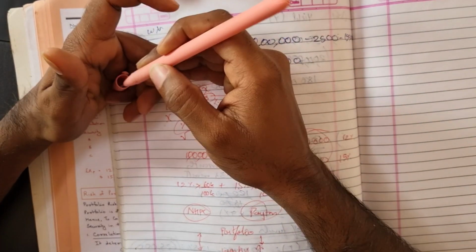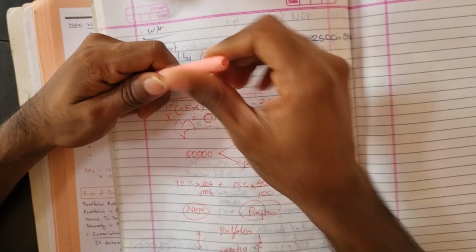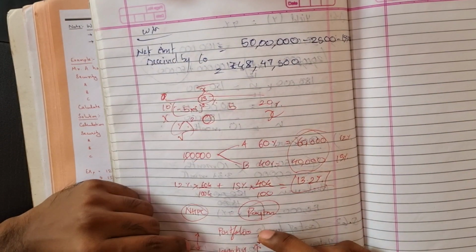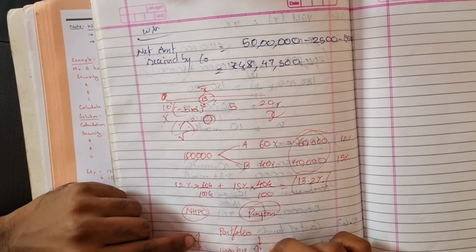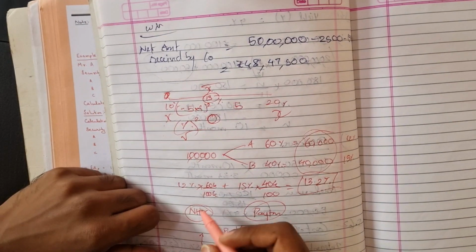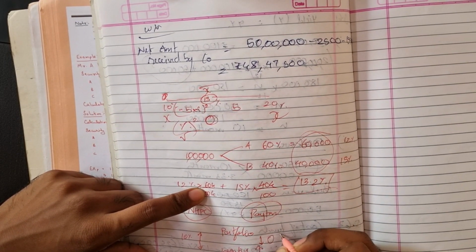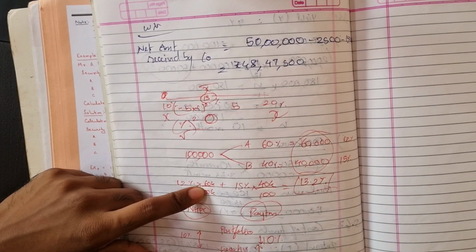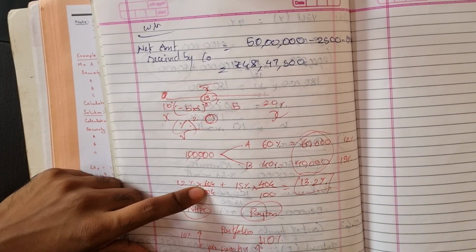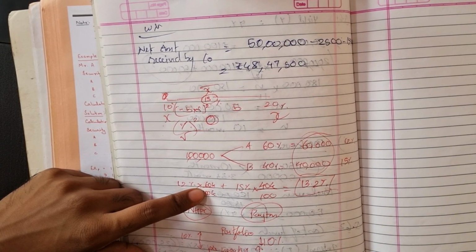If there is a perfect negative correlation, for example it is increasing by, let's suppose, 10% and the other is decreasing by 10%, then that value will be -1.